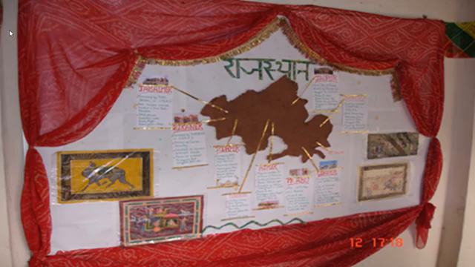So what? In the display board you are asking them to display. Suppose you have taught about the different states. Here you can see Rajasthan, what the map is showing there, and the different traditional symbols are given, and there will be the writings. So what it is conveying is that for every class you can make something in a visual format.